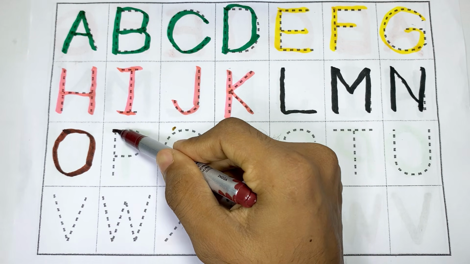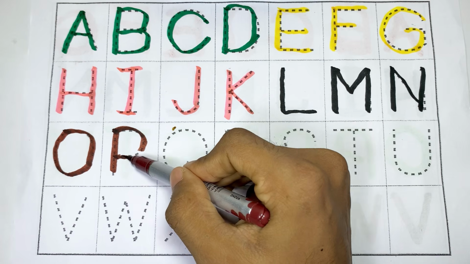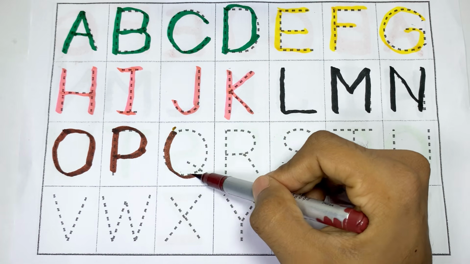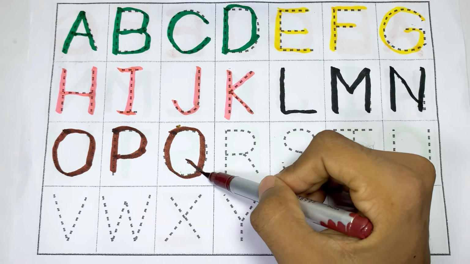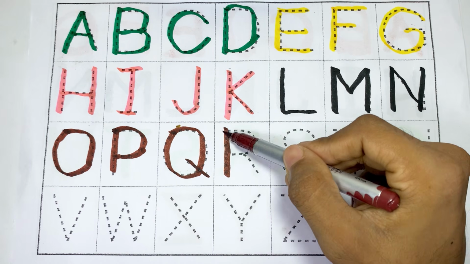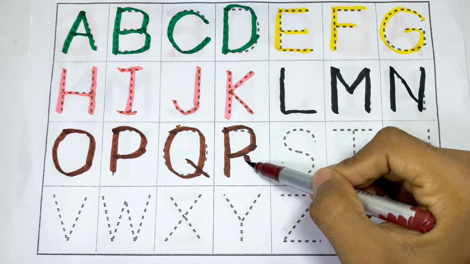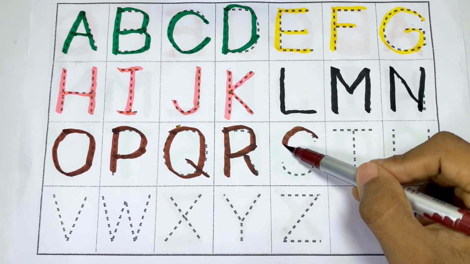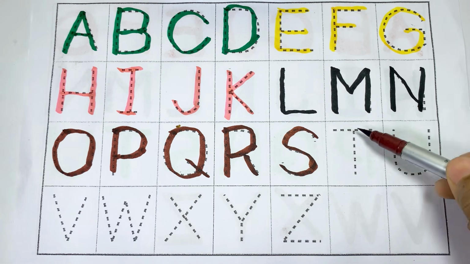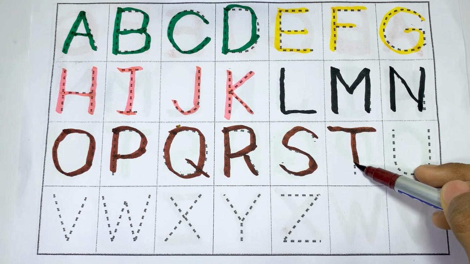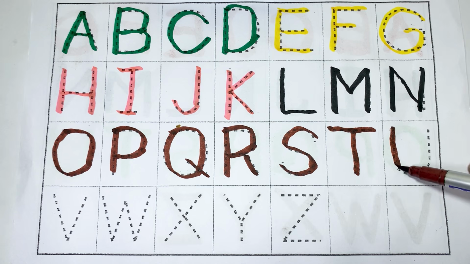O for octopus. P for parrot. Q for queen. R for rose. S for sun. T for teacher. U for umbrella. Kids, now you draw V and use sky blue color.